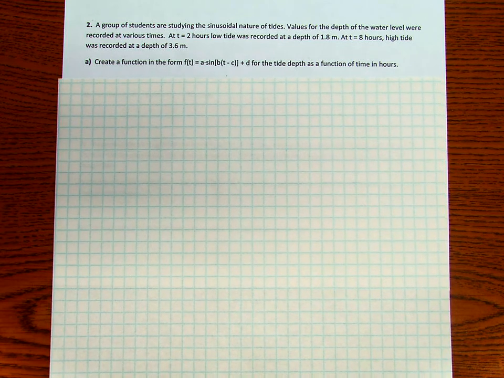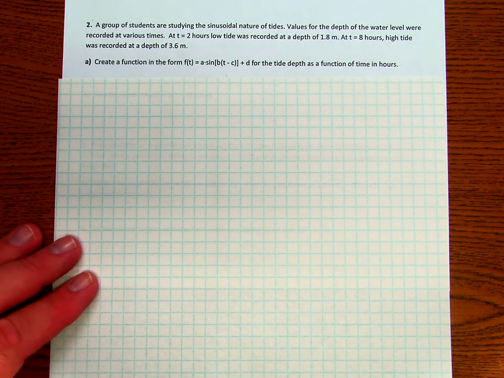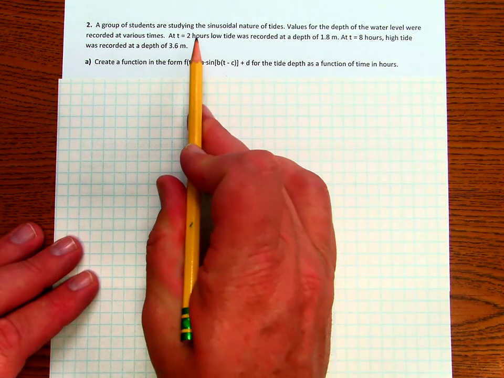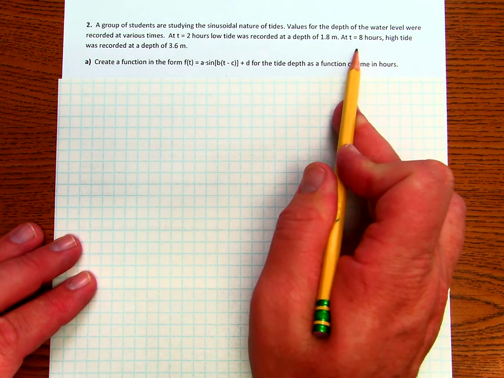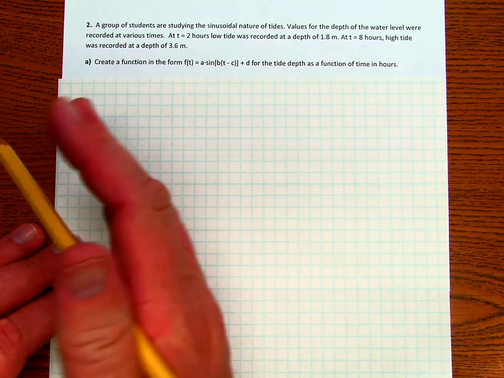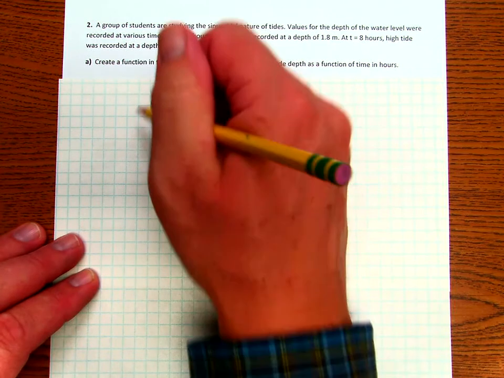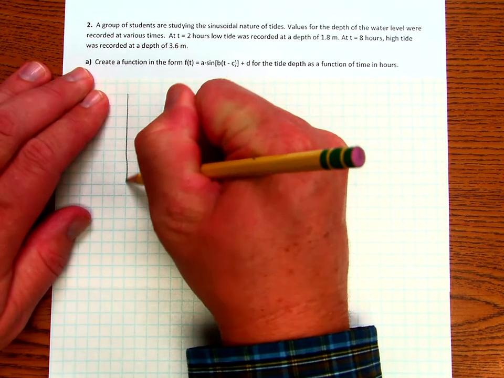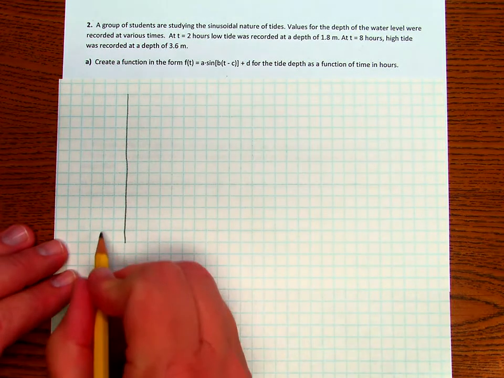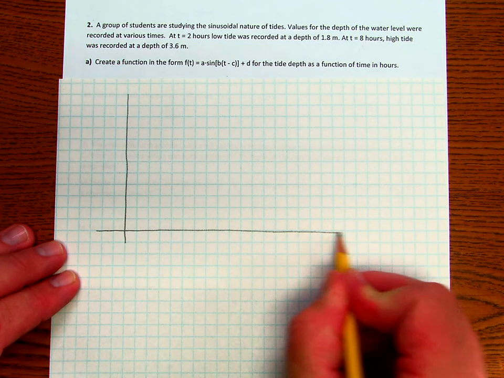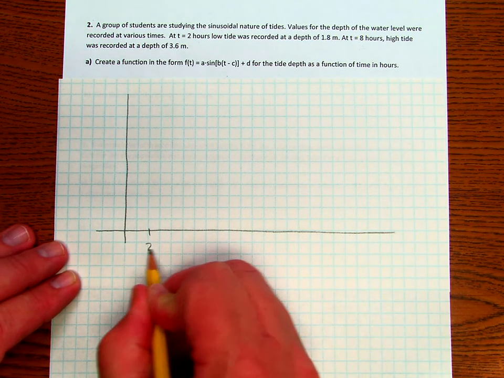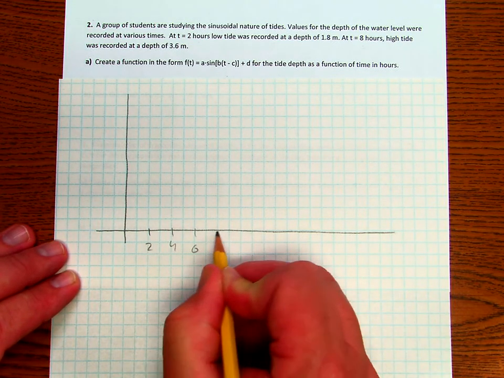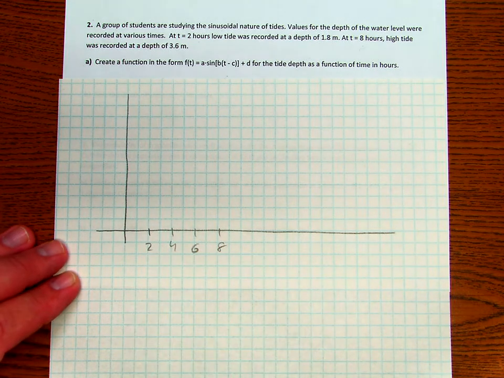All right, for time-wise, we're talking about going from 2 hours to 8 hours, so we have to at least minimally show that. And if the last problem was any indicator, we probably even need more room after that. So let's see, if we make that, say, 2, 4, 6, 8, it's a little scrunched, but I think that'll work.